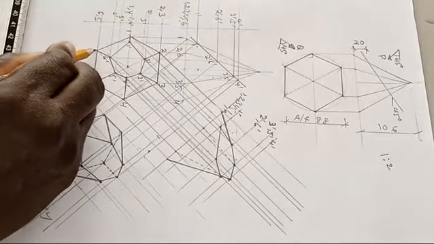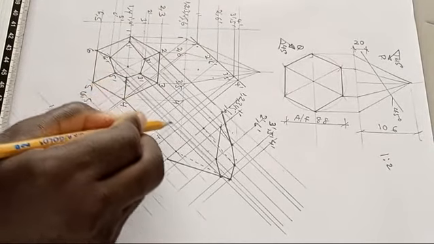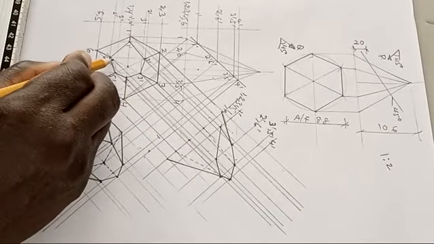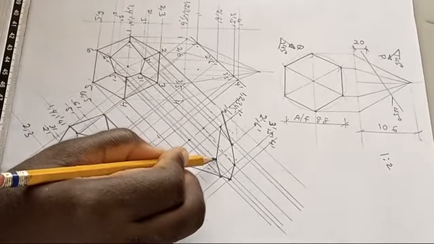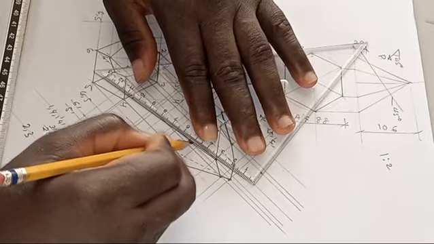Now let us look at 6 going to 6 prime. 6 at the bottom is this. Going to 6 prime. This is 6 prime. That is 6 at the top here. So you connect this one too with thick line.